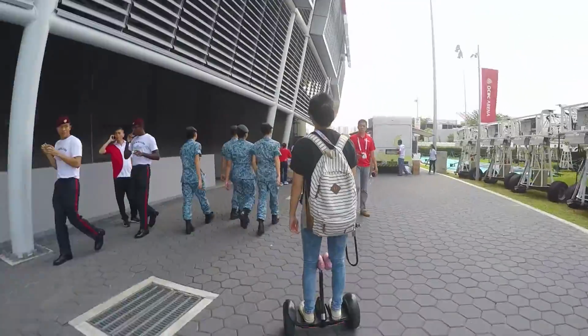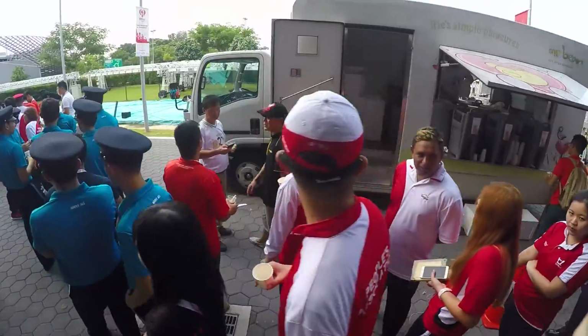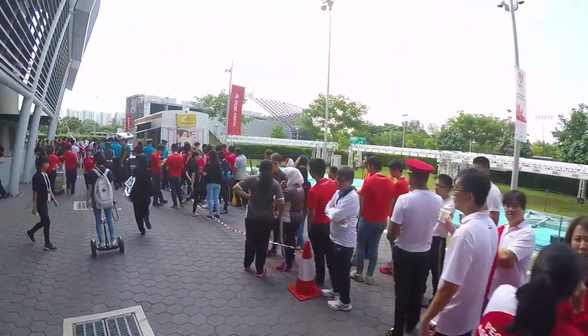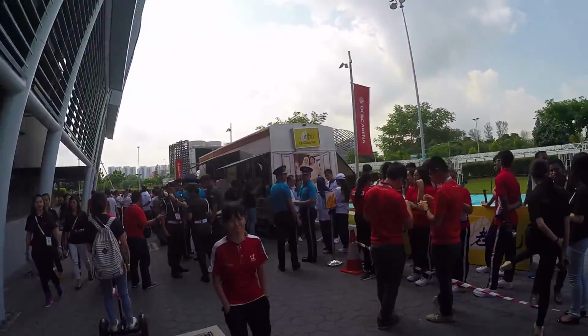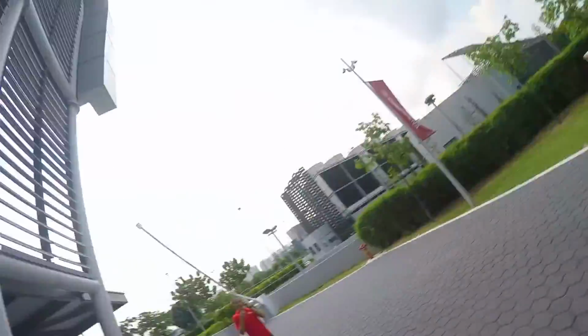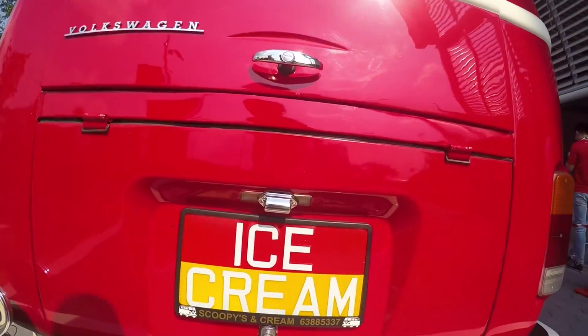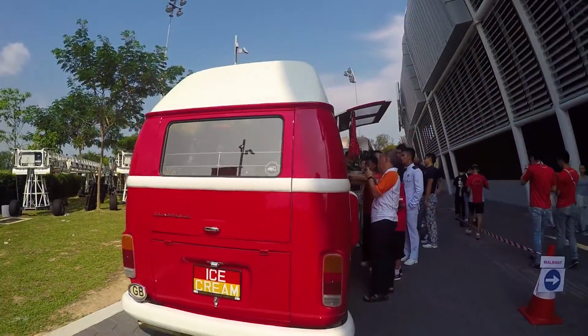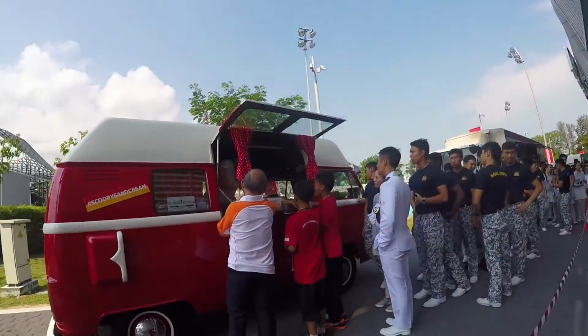Behind the scenes of NDP, we have free Mr. Bean. Well, an ice cream. Just some of the minor perks here every Saturday.